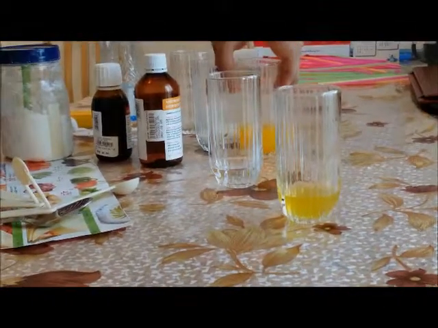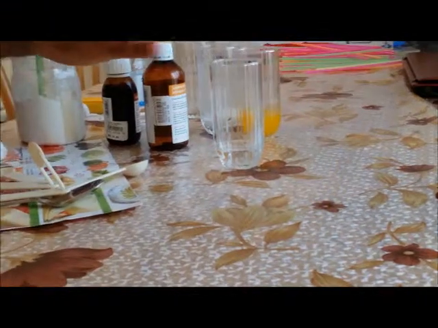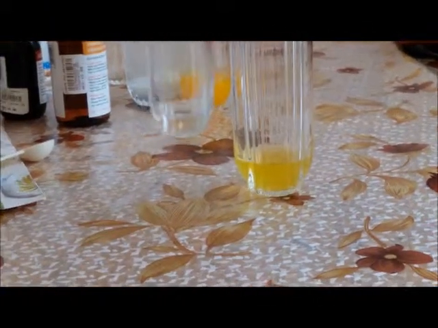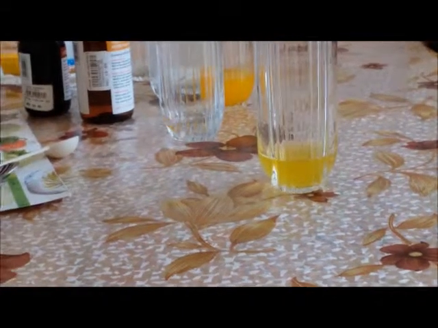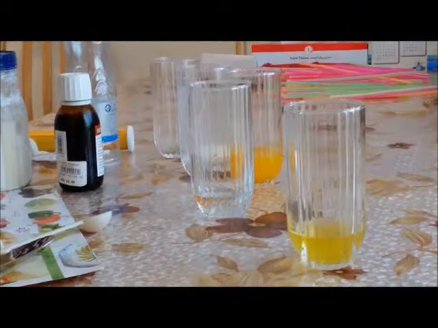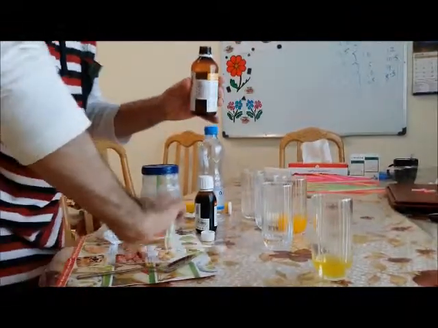I want the brown color to disappear. You can see this, only that much. We don't want to add more, just enough so that the brown color disappears. This is our solution A ready. Now is the time for solution B. As you know, in solution B I had added quarter glass of water. Into it I am going to add one tablespoon of hydrogen peroxide solution.